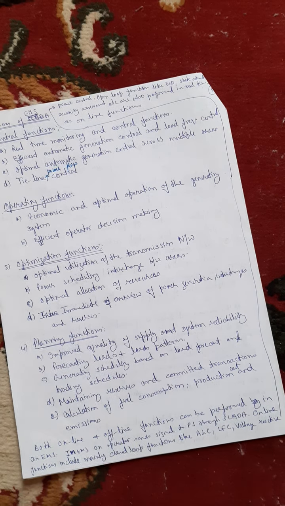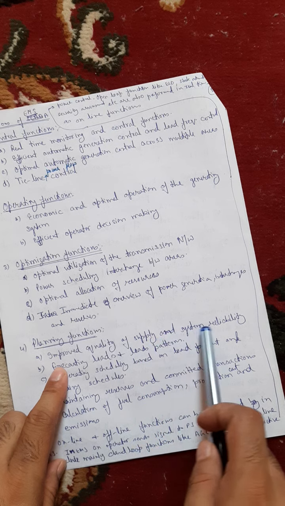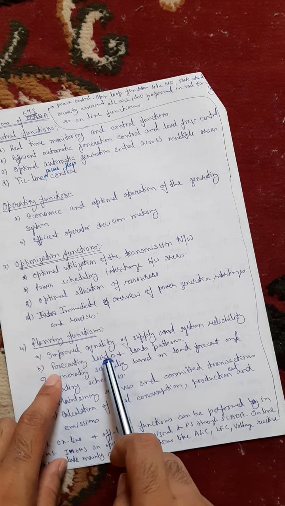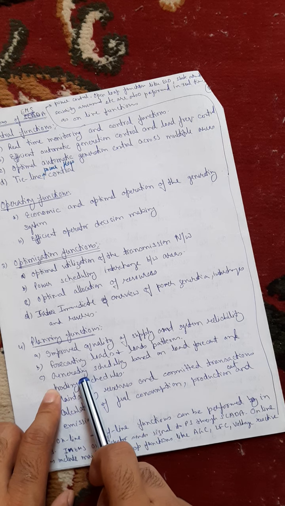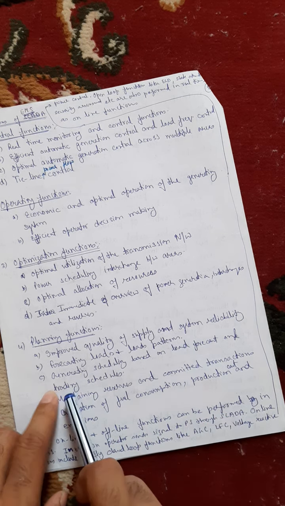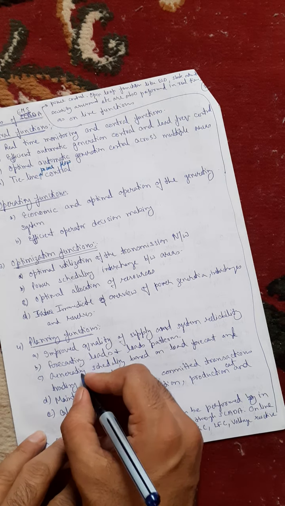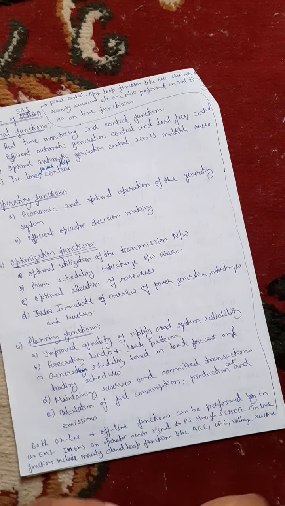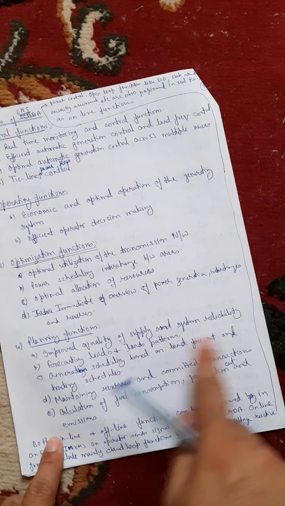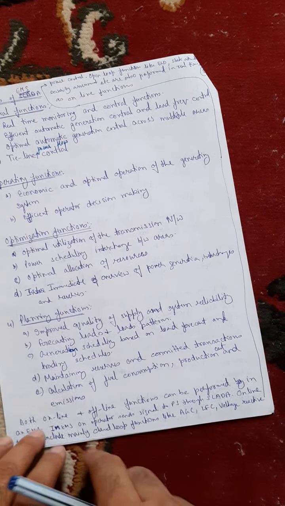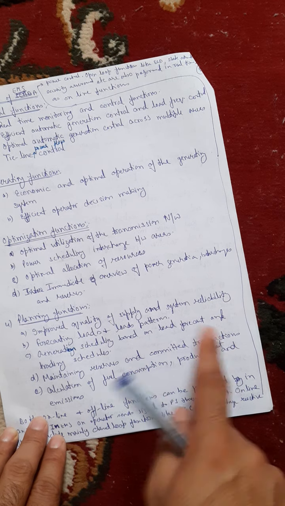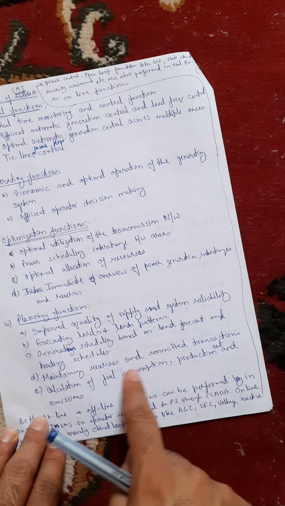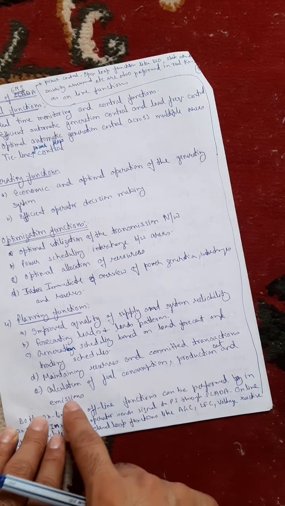The planning functions we have are: improved quality of supply and system reliability, forecasting loads and load patterns, and generation scheduling based on load forecast and trading schedules. Fourth, maintaining reserves and committed transactions. And fifth is calculation of fuel consumption, production cost and emission.